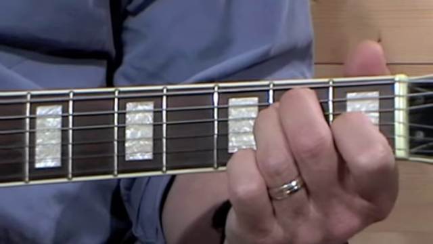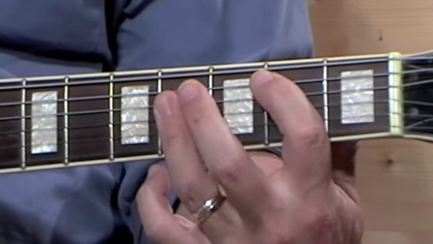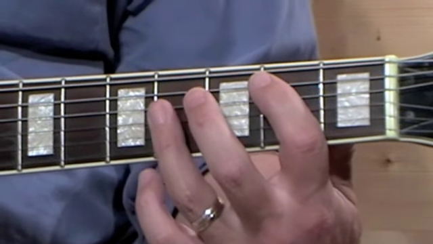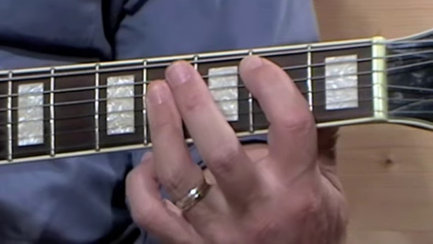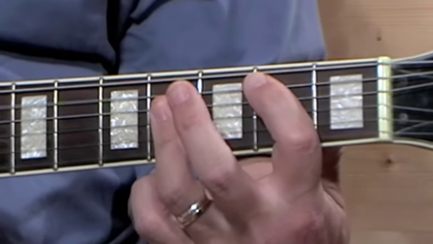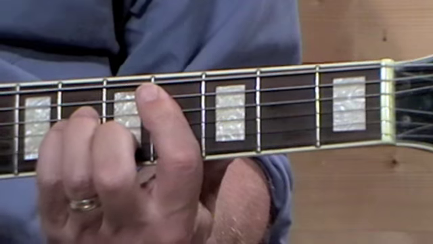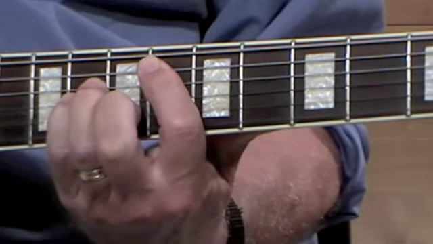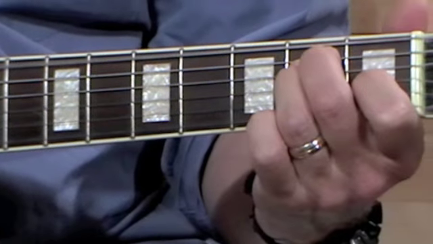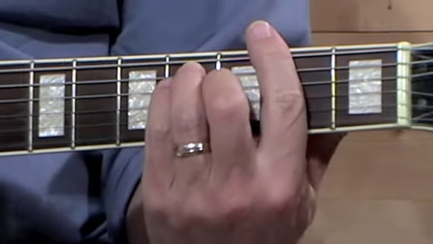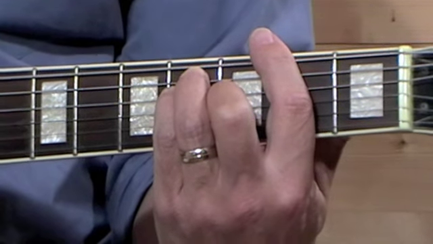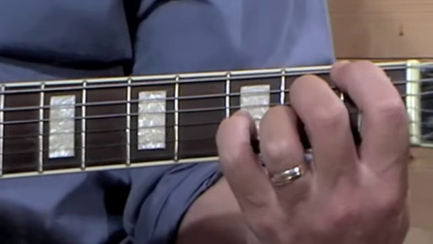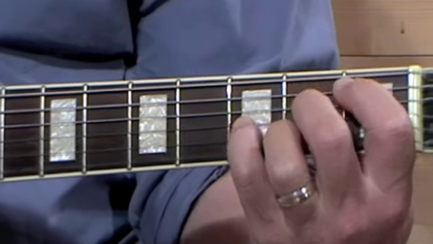Up five steps we come to the key of B major with five sharps. Father Charles goes down, so F, C, G, D and A. So we've got B, C sharp minor, D sharp minor, E major, F sharp major, G sharp minor, A sharp diminished, B major.